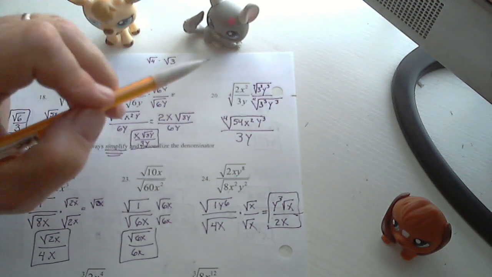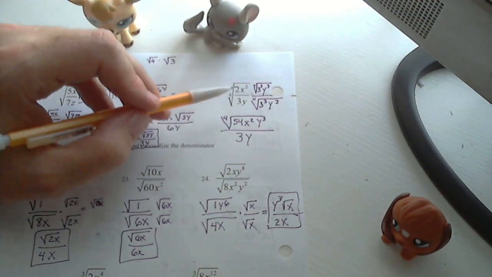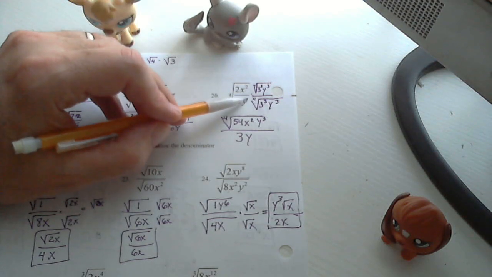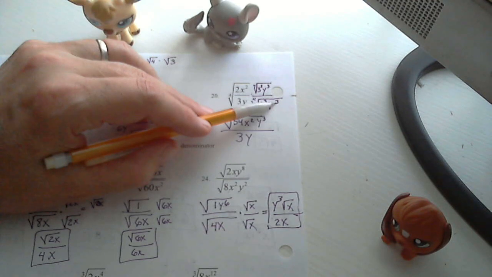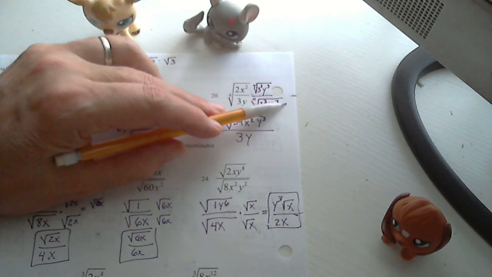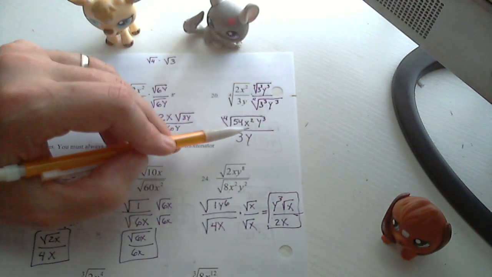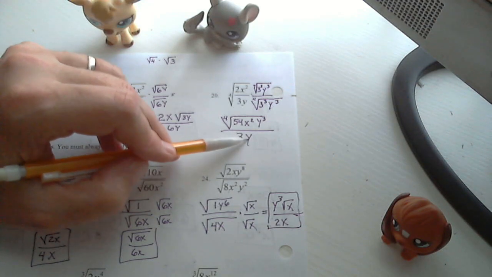Same thing with y. I need it to be a multiple of 4. The smallest multiple of 4 is 4. If I multiply this by y to the 3rd, this will become y to the 4th. And the 4th root of y to the 4th is y.